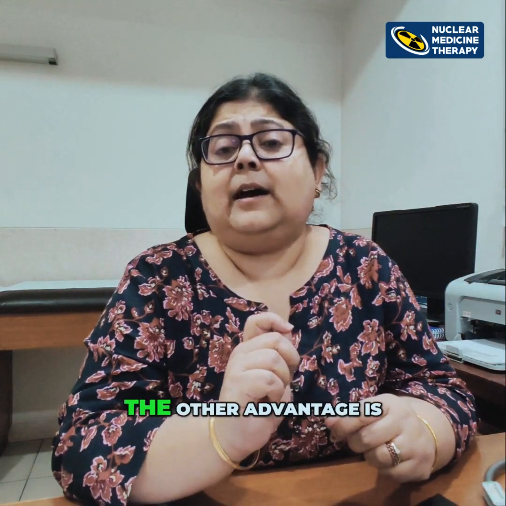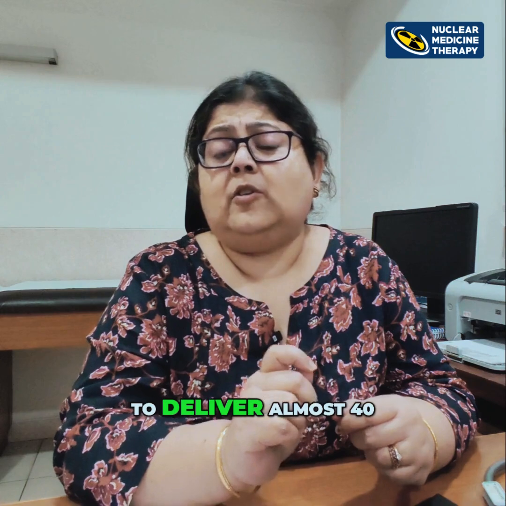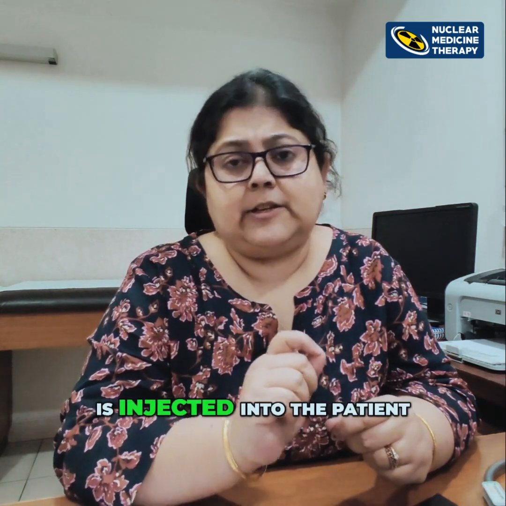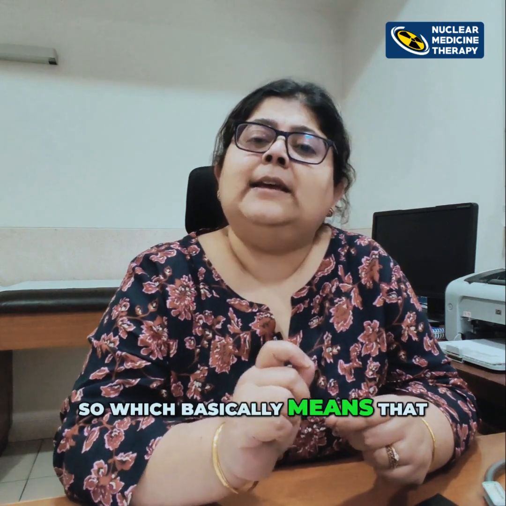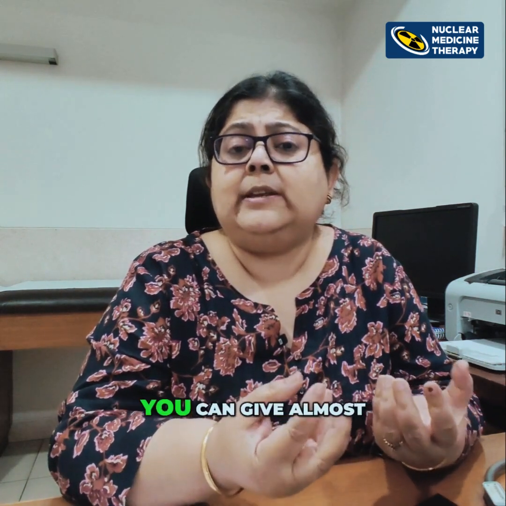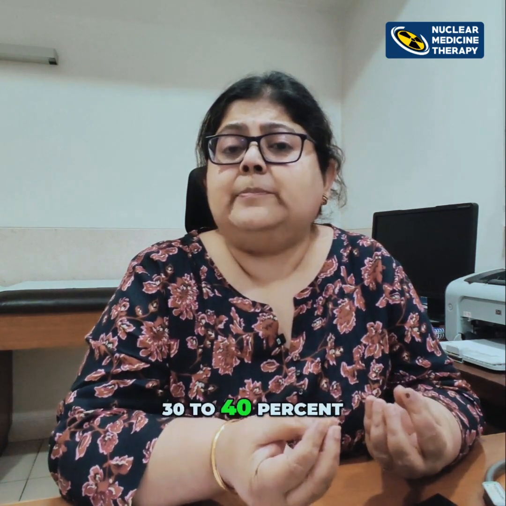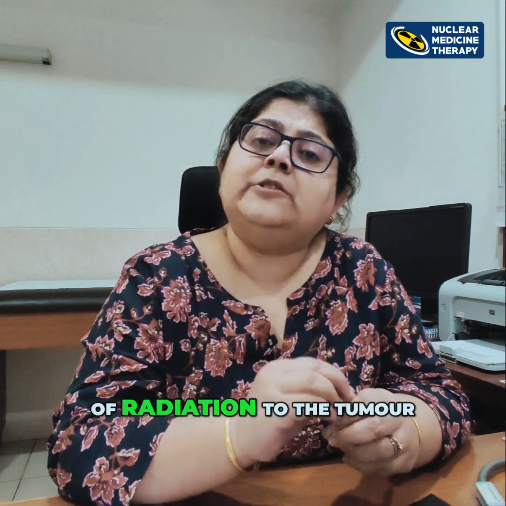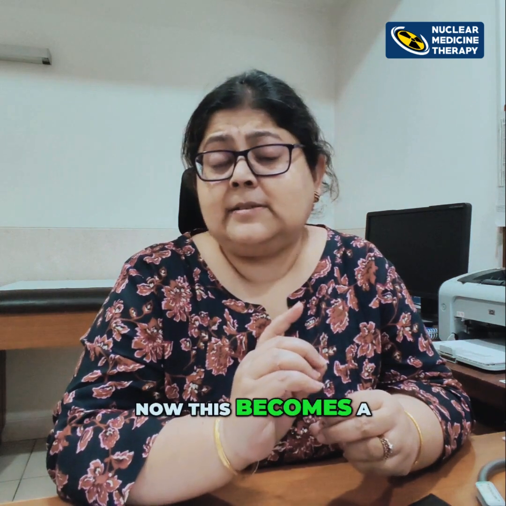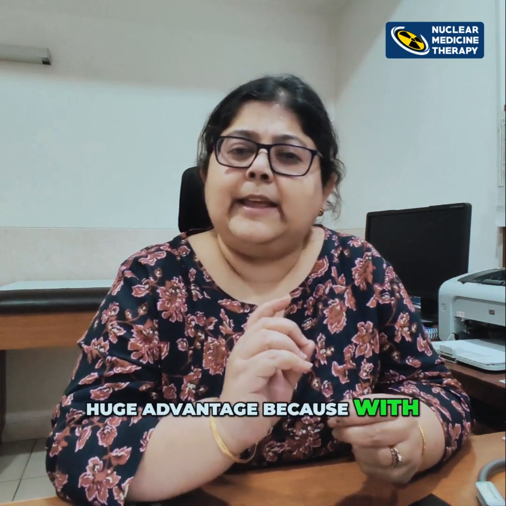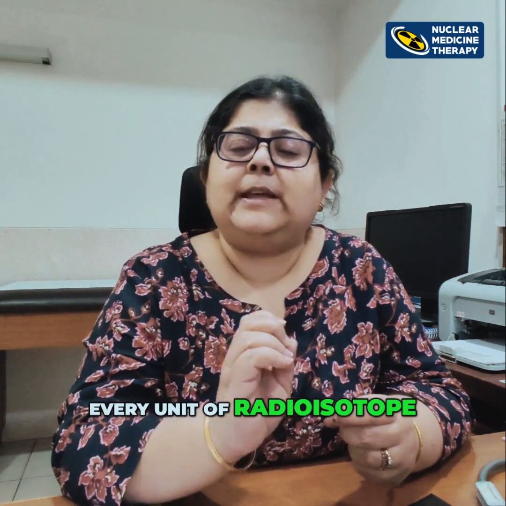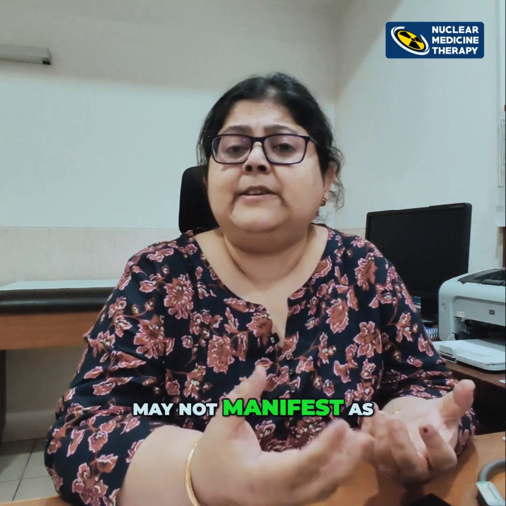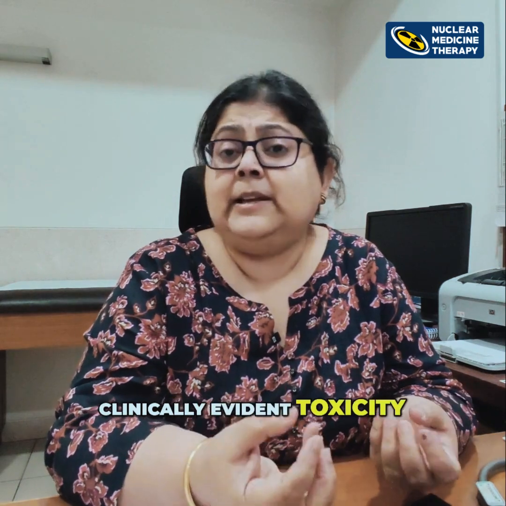With terbium, the other advantage is that you're able to deliver almost 40% more radiation per unit of radioisotope which is injected into the patient. So which basically means that as compared to lutetium, you can give almost 30 to 40% less radioisotope and deliver the same amount of radiation to the tumor. Now, this becomes a huge advantage because with every unit of radioisotope, there is a certain amount of toxicity. Now, that toxicity may or may not manifest as clinically evident toxicity, but it is there.